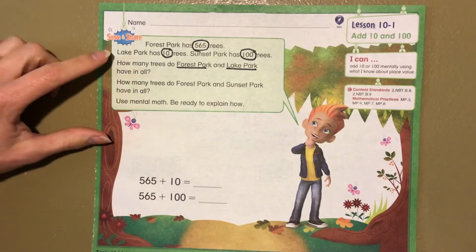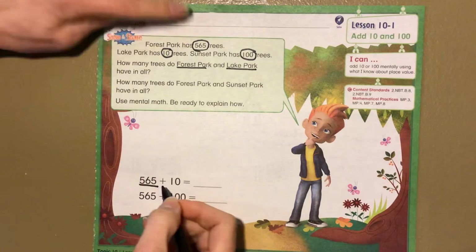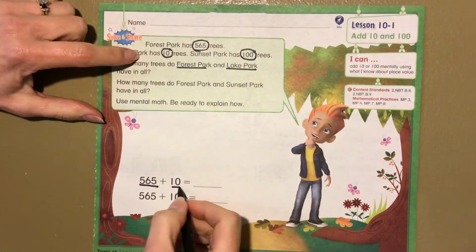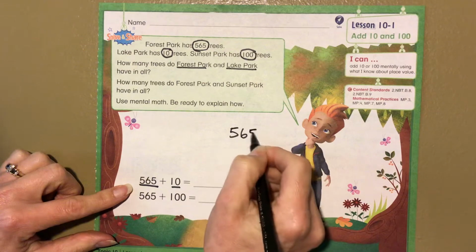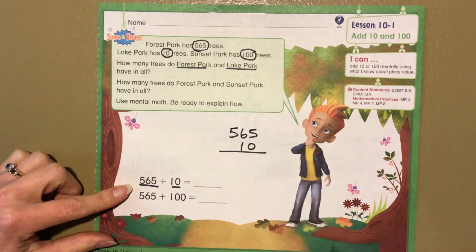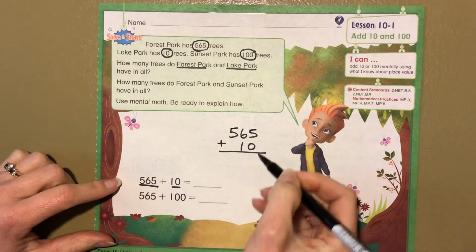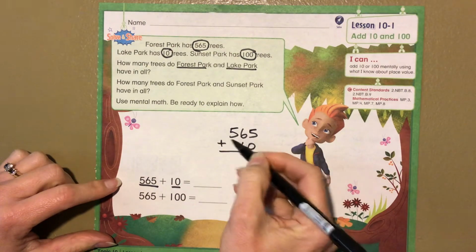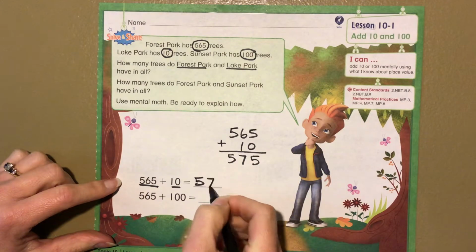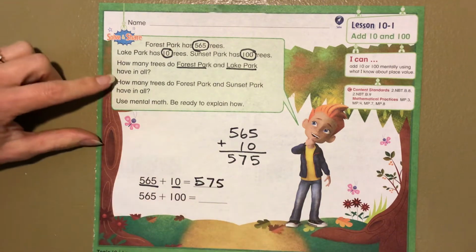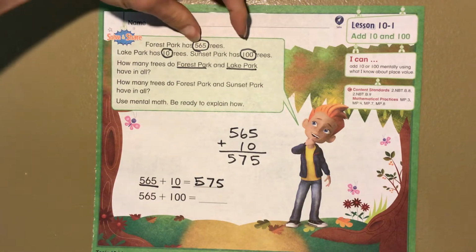Okay, so let's look at that one. So Forest Park is 565 trees, plus Lake Park is 10. So 565 plus 10. Again, we can use mental math on that one. That's easy. But if we want to stack and add it, we would do 5 plus 0 is 5. 6 plus 1 is 7. And drop down our 5 to get 575 as our sum.